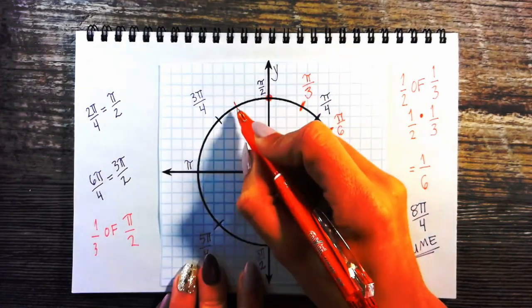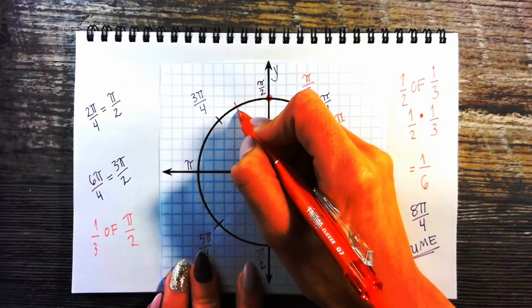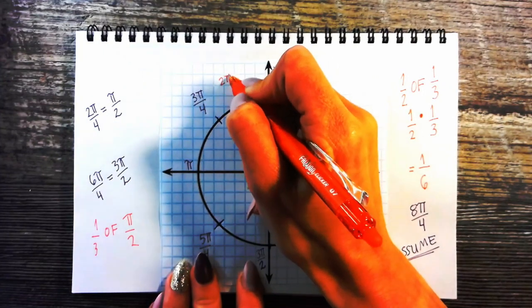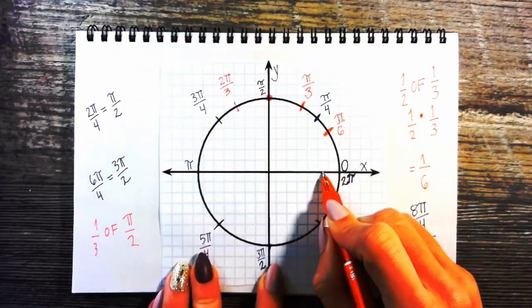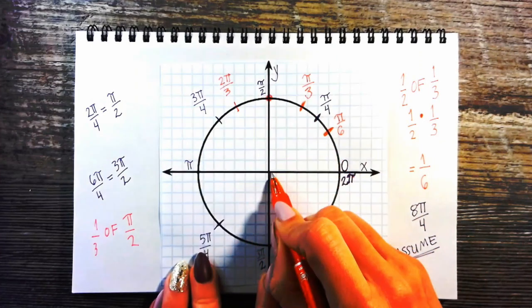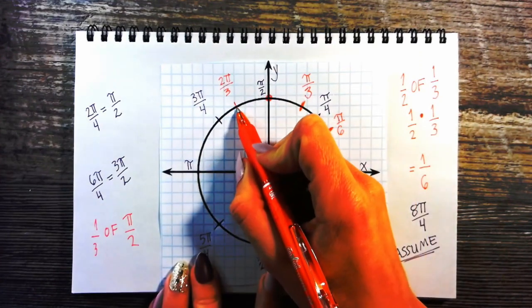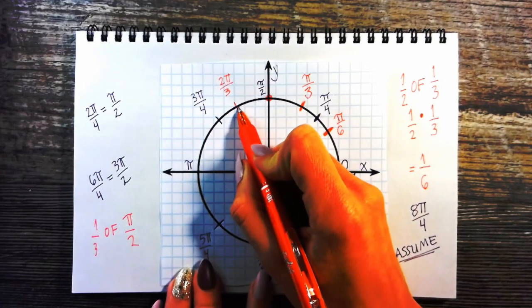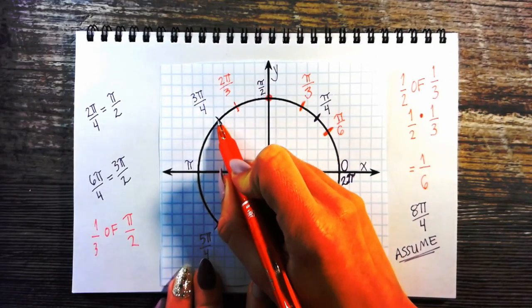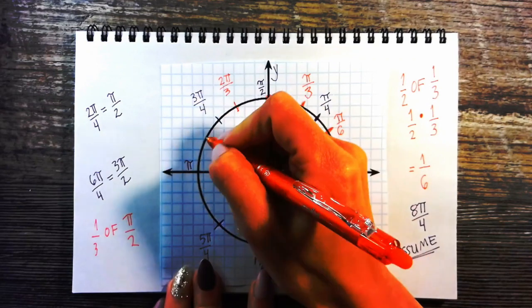4 pi over 6 is next. That reduces to 2 pi over 3. It should kind of make sense. That's 2/3 of pi. Remember where we came from. We're counting by 6. 4 pi over 6. Skip the middle. Skip it. Next.